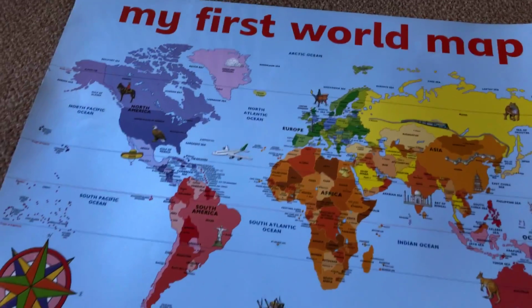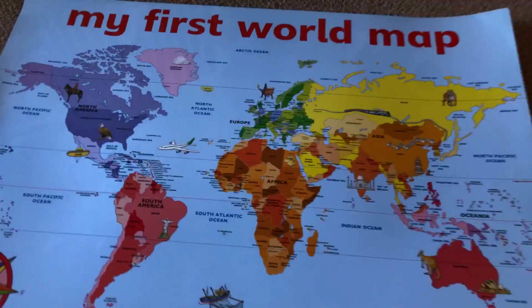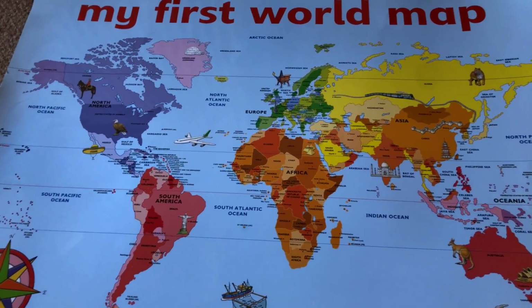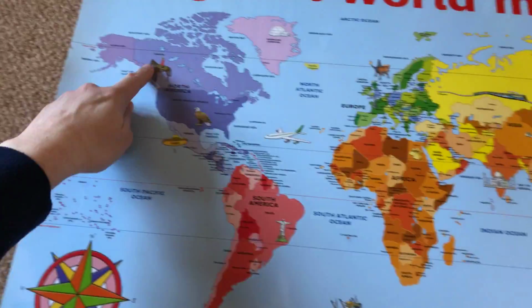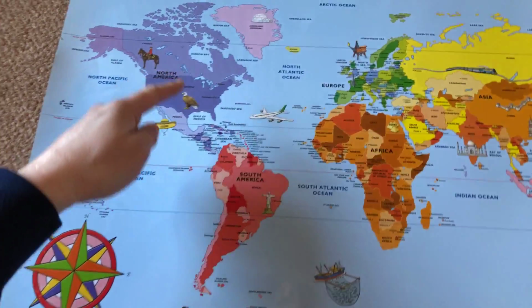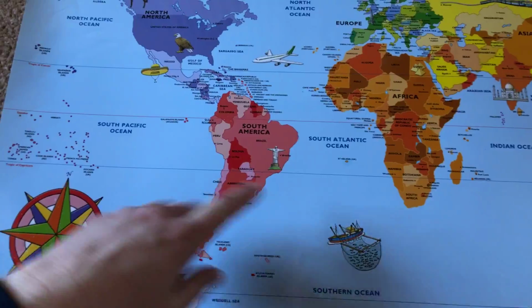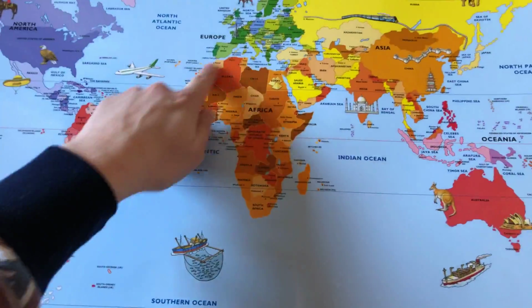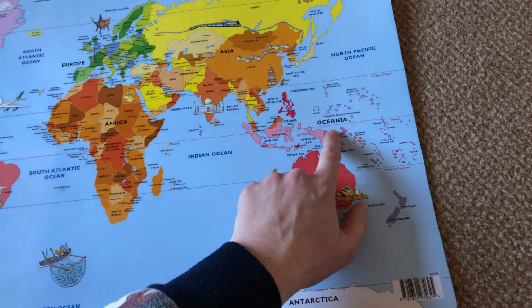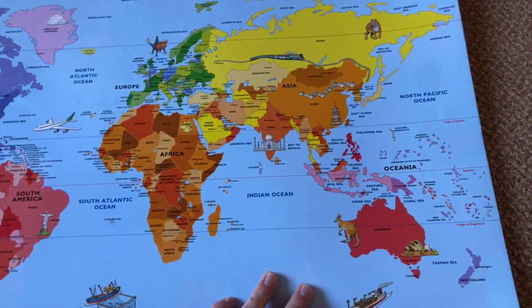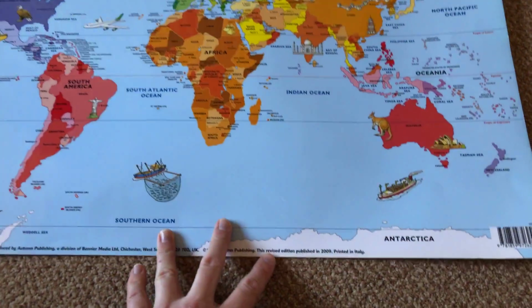Now, the United Kingdom in the world is in the continent Europe, okay? Now, over here, this huge bit here, we've got North America. And below north, you get south, and there's South America. This bit here, we've got Africa, and where Australia and New Zealand are, we've got Oceania. Oh, almost forgot one down the bottom.